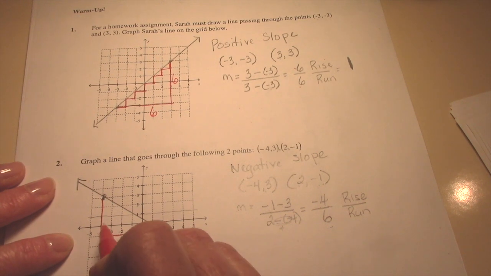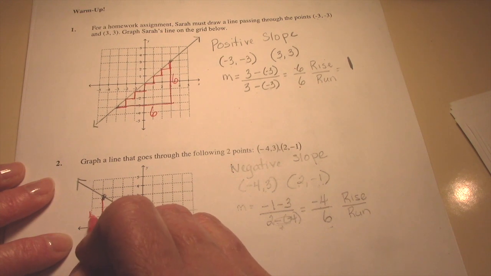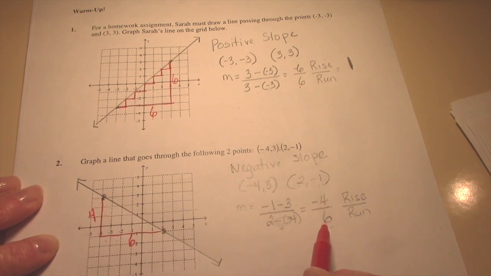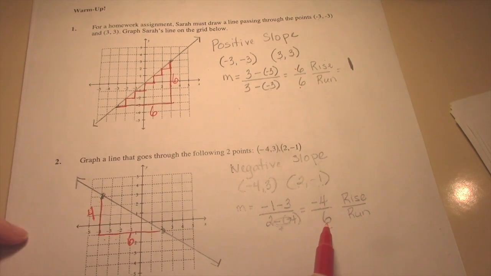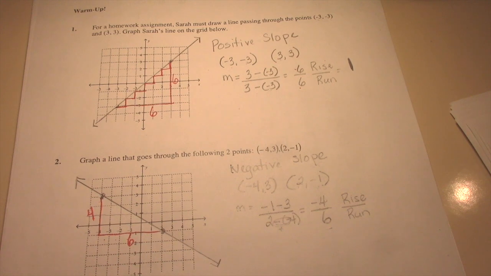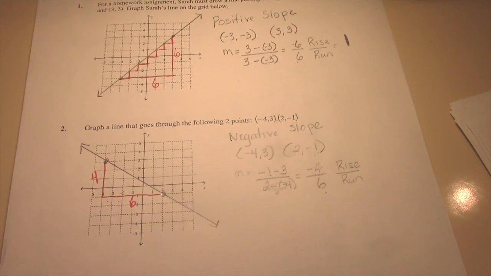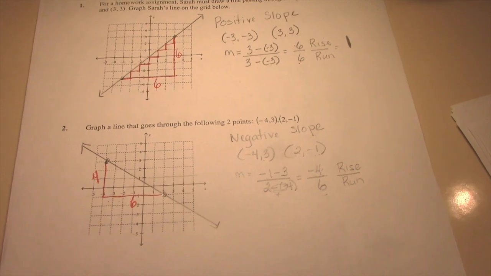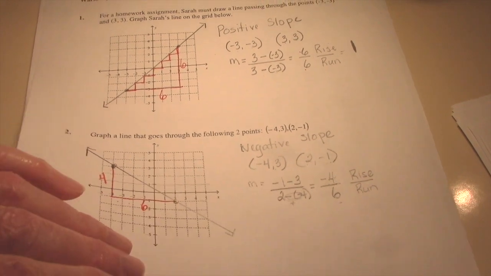There's my 6. And what's my rise? 1, 2, 3, 4. Rise over run. This is a downhill line, hence -4 over 6. Just a little tidbit of info here. This is all going to start coming together nicely. That was just a warm-up of our lesson.